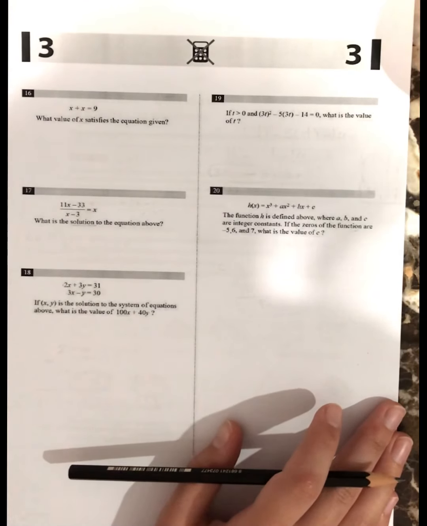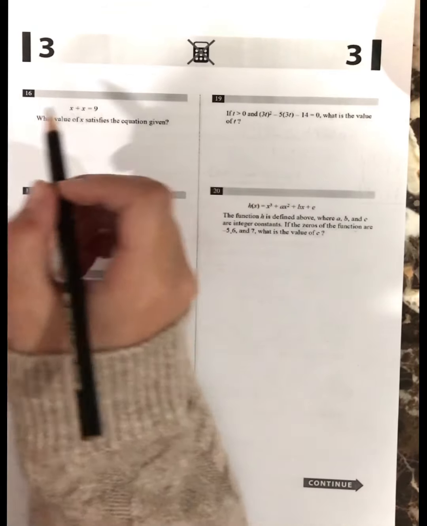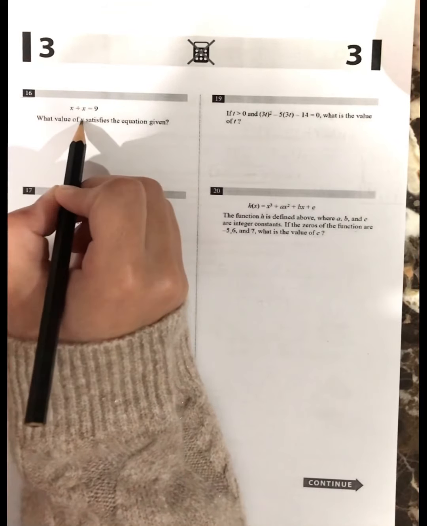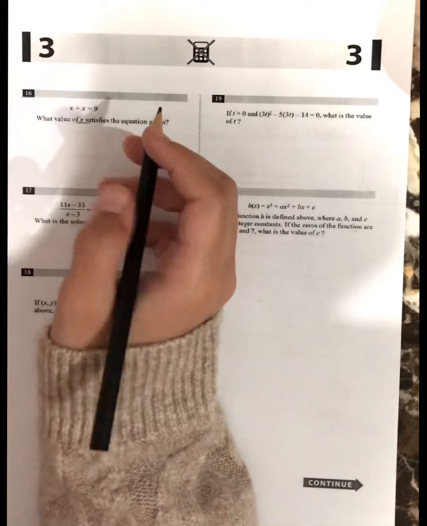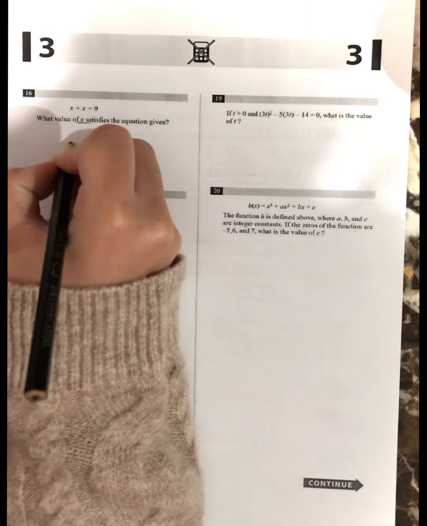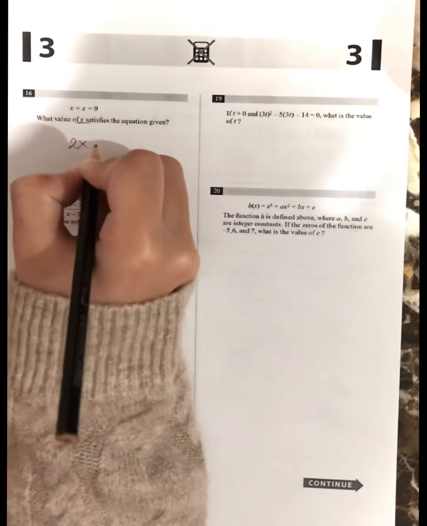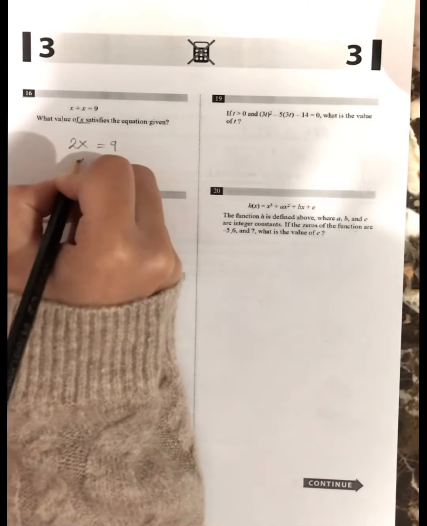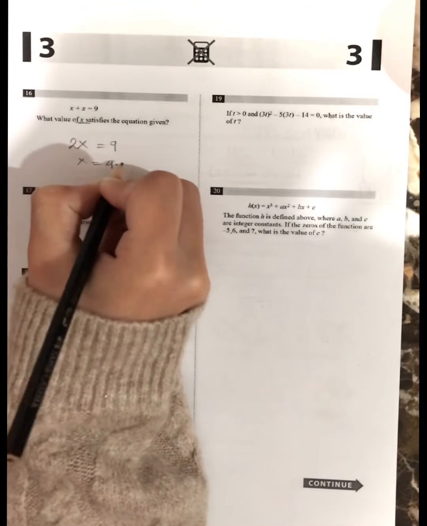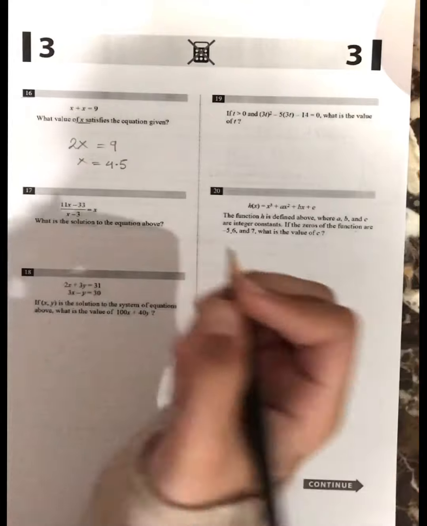Moving on to the written questions. Question 16 says which value of x. He's searching for x. This is a very sweet question. So we have here 2x equals 9, so x is going to equal 4.5.